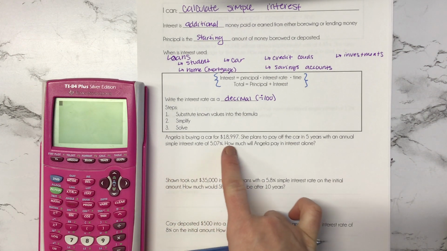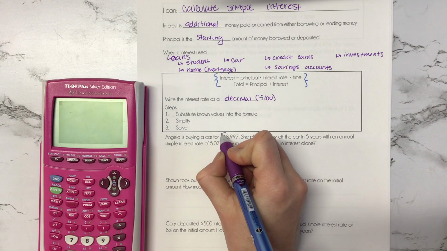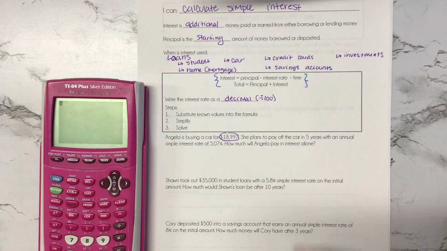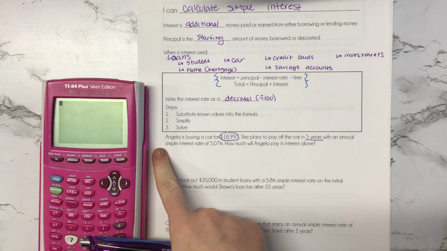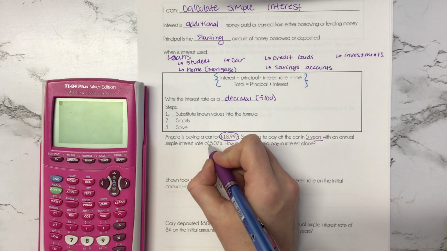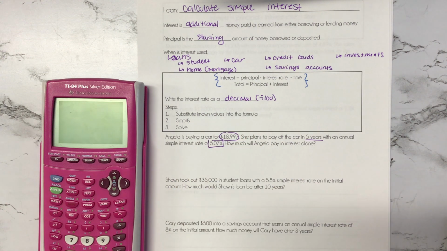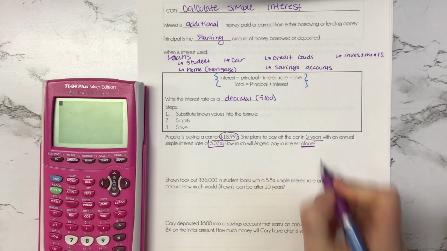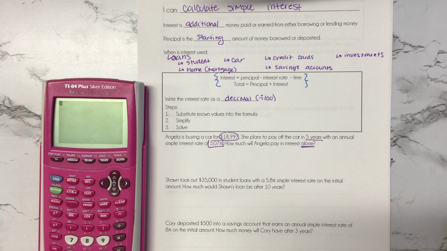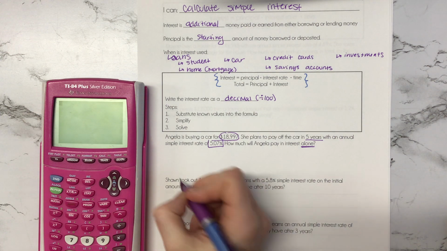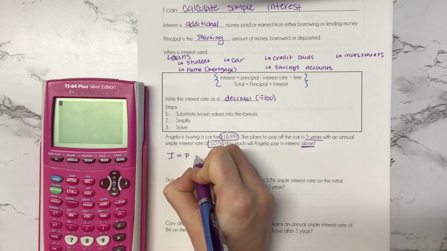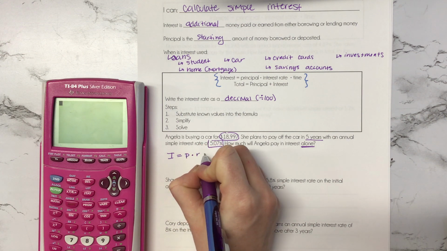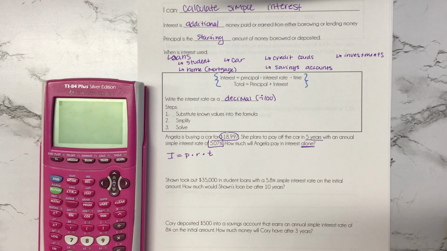Angela is buying a car for $18,997. She plans to pay off the car in 5 years with an annual simple interest rate of 5.07%. How much will she pay in interest alone? So here we're looking for just the interest amount and not the total. So my interest is equal to my principal amount times the rate times time.